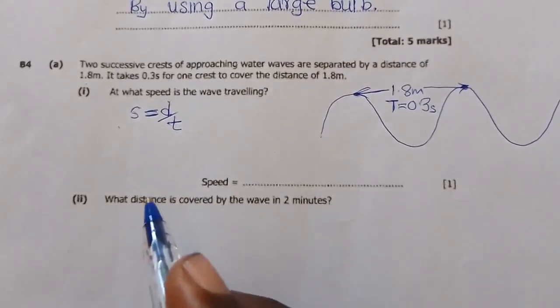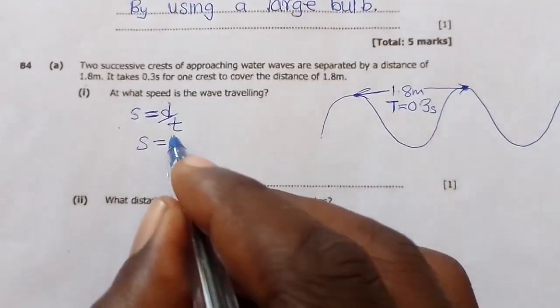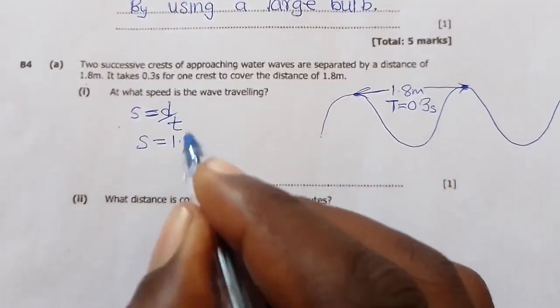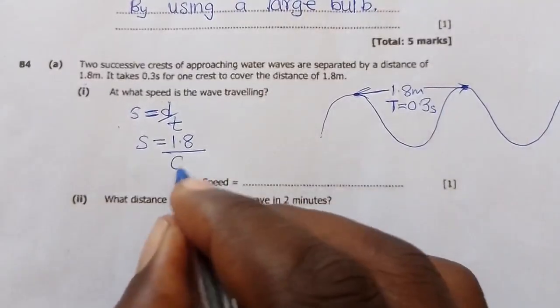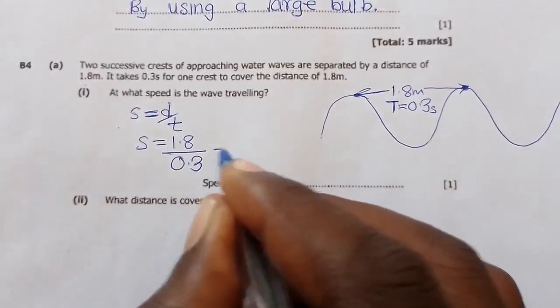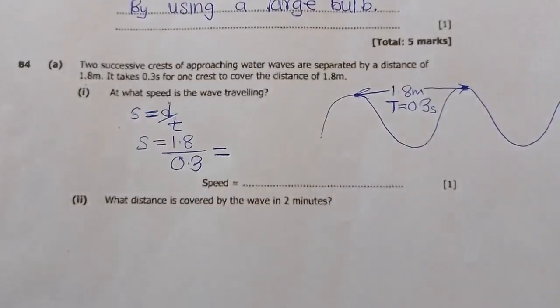So speed is equal to, what is my distance? My distance is 1.8 over, what is my time? My time is 0.3. So 1.8 divided by 0.3, what are we getting?